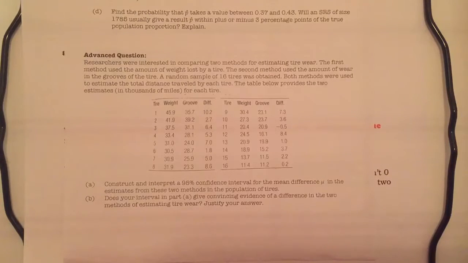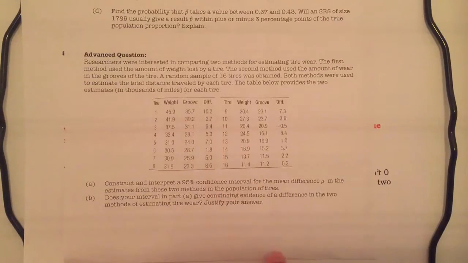Moving on to the advanced question. The advanced question is: researchers were interested in comparing two methods for estimating tire wear. The first method used the amount of weight lost by a tire. The second method used the amount of wear in the grooves of the tire. A random sample of 16 tires was obtained. Both methods were used to estimate the total distance traveled by each tire. The table below provides the two estimates in thousands of miles for each tire. So this is the table that they're talking about.